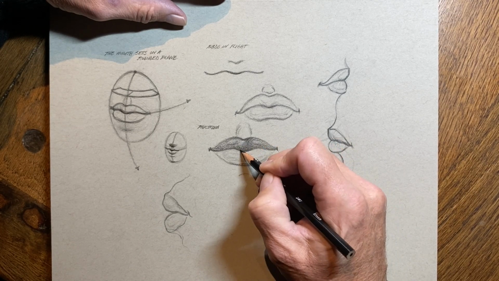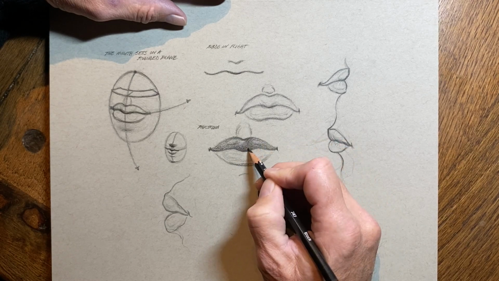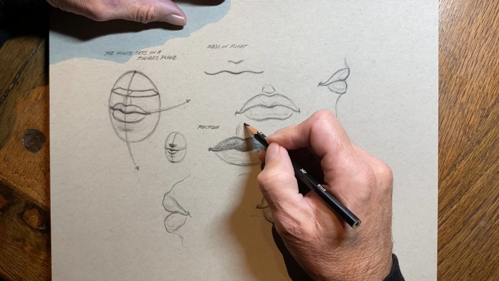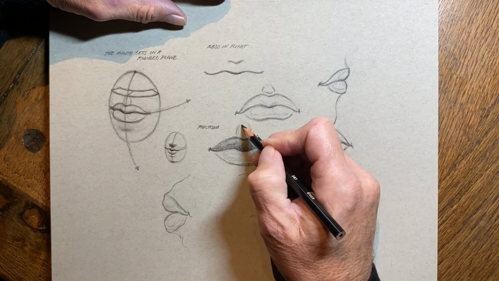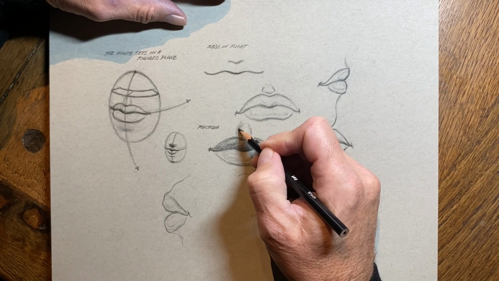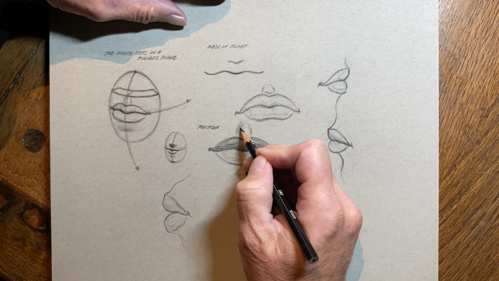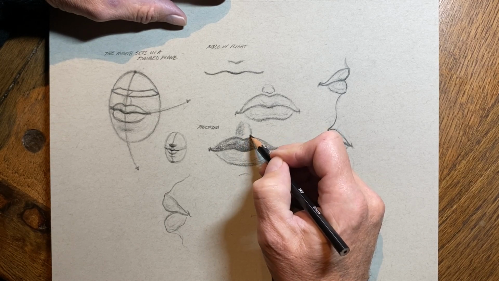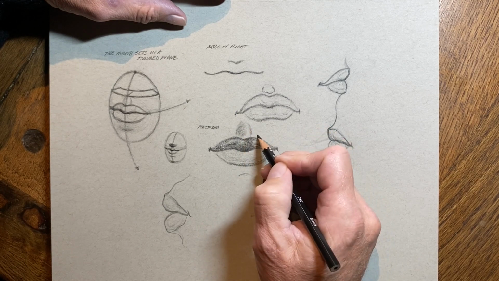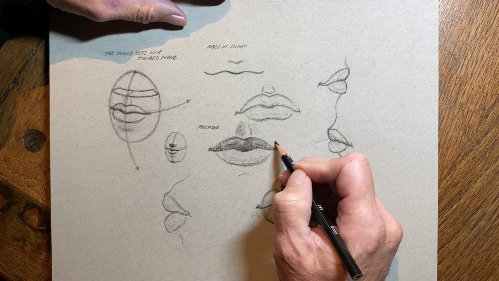And depending on the individual, you might see some of these lines, these fleshy folds. And then this area up here, which is known as the philtrum, is going to have a little bit of a tone coming through here. Right on the edge might be a little bit darker, and it's going to get softer as it comes in. This section on the other side will have a little bit of light hitting it. And then you'll have a little bit of a tone on this other side, possibly.